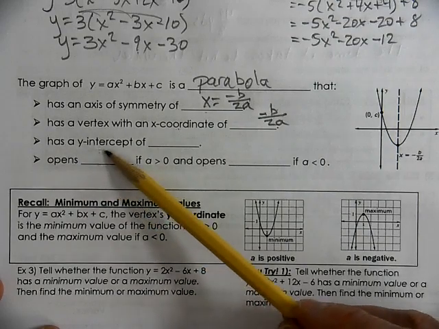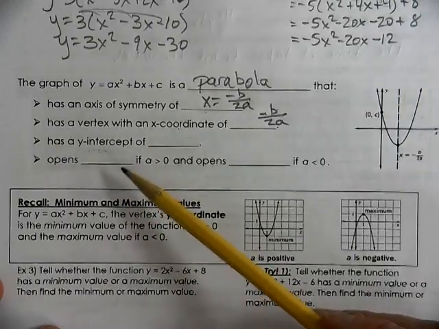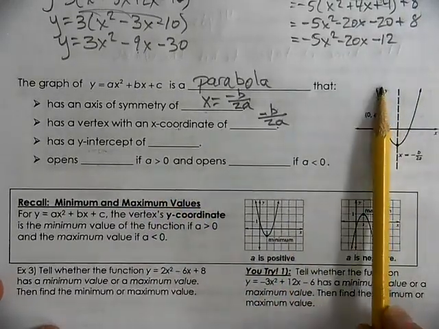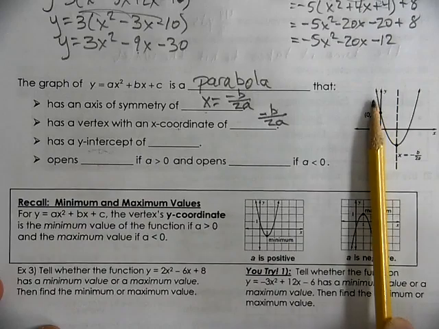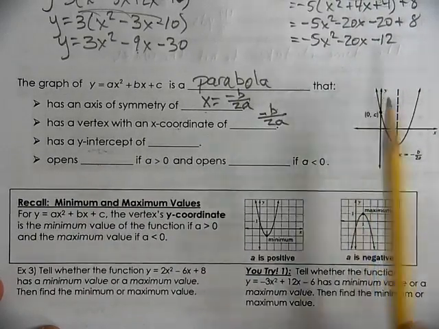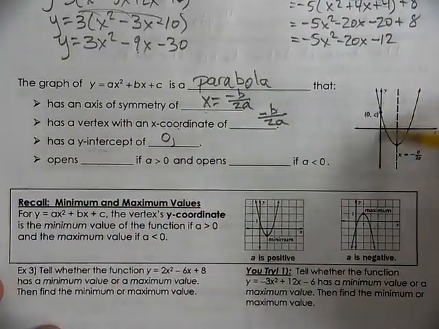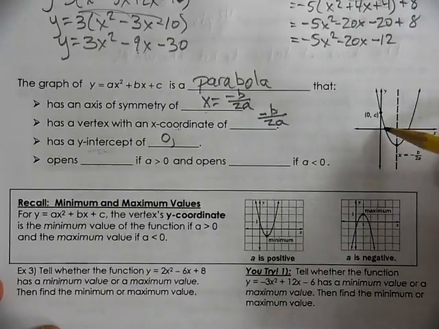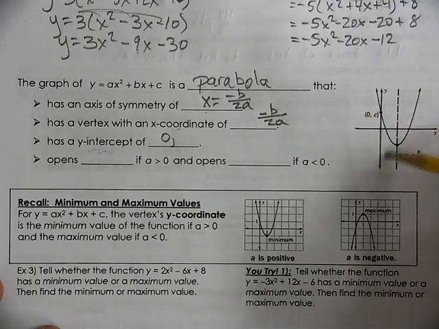The y-intercept, where does that occur? A y-intercept is where the parabola is crossing the y-axis. What's the value of x on the y-axis? Of course it's 0, because it's not to the right or to the left of the origin, it's right across vertically on the y-axis.